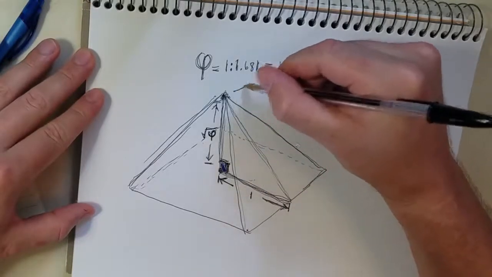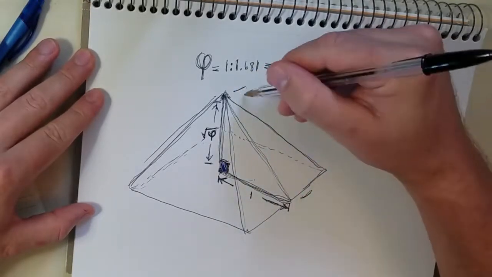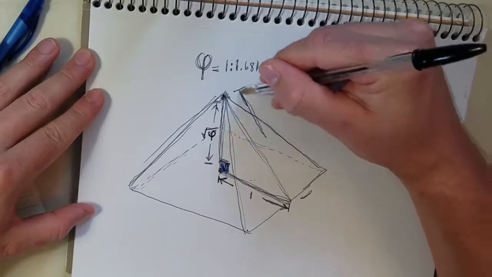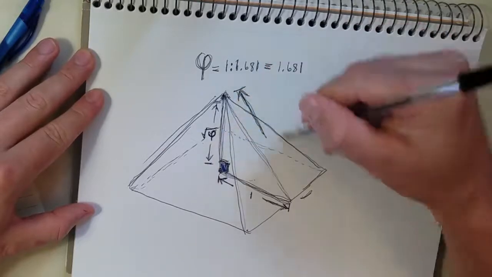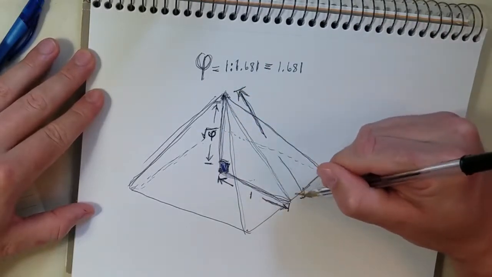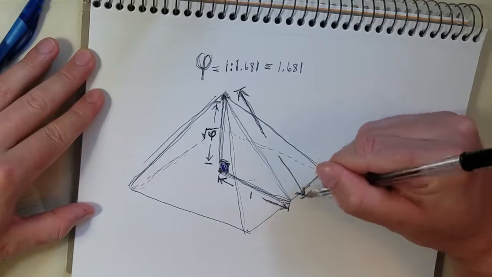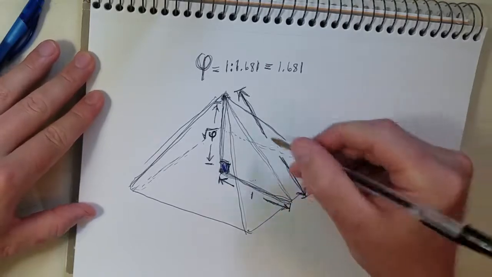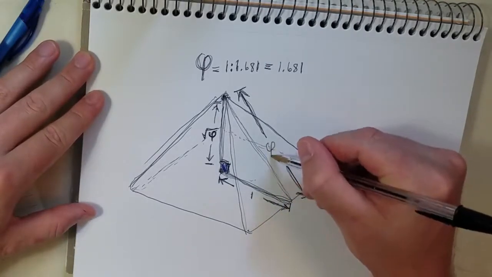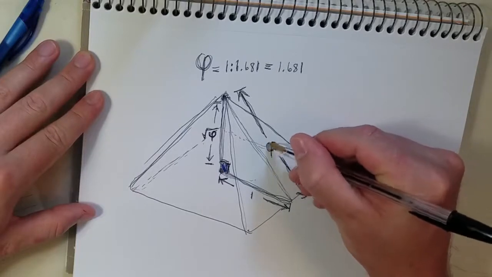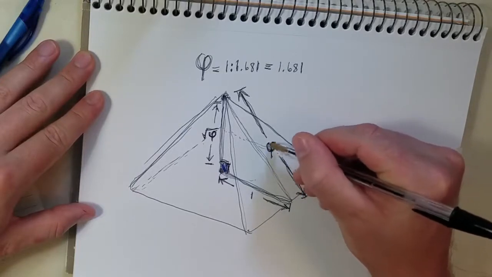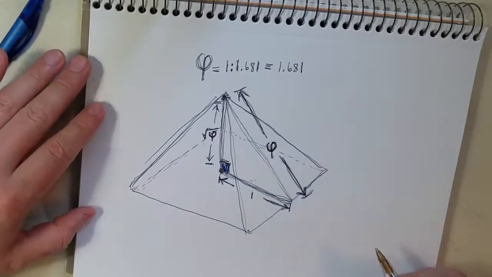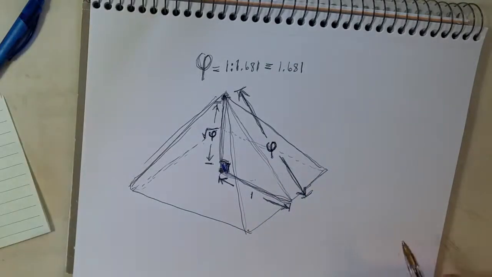And this side right here would have a side of root phi, which would be, I love drawing that symbol. That's such a cool symbol.